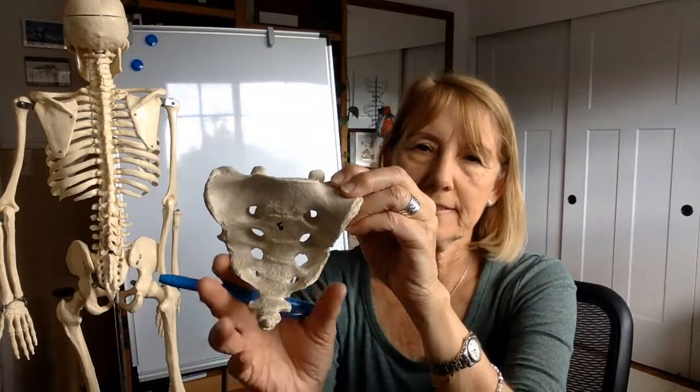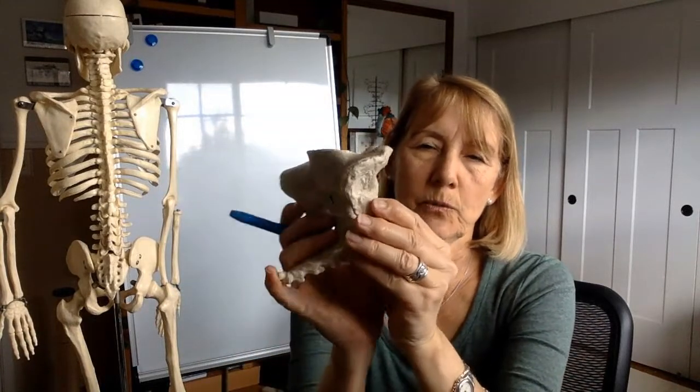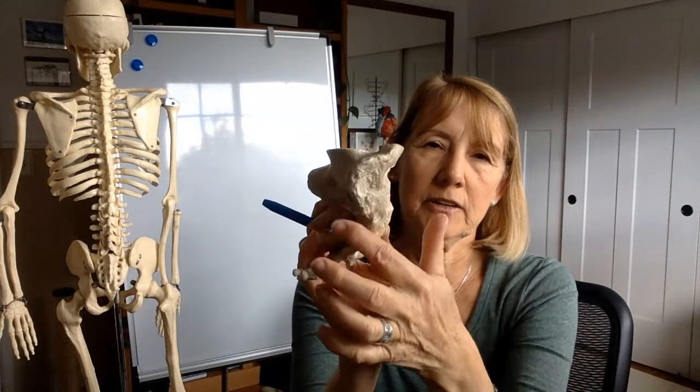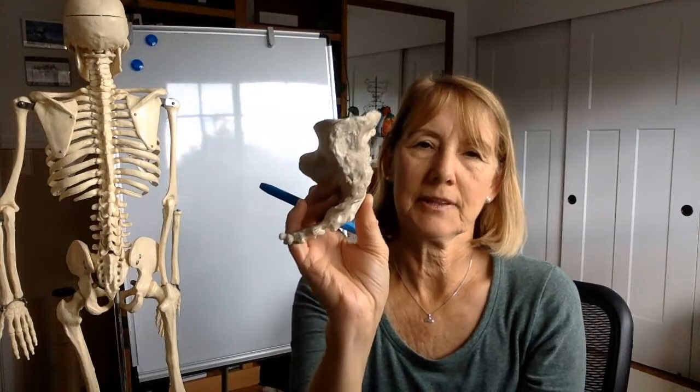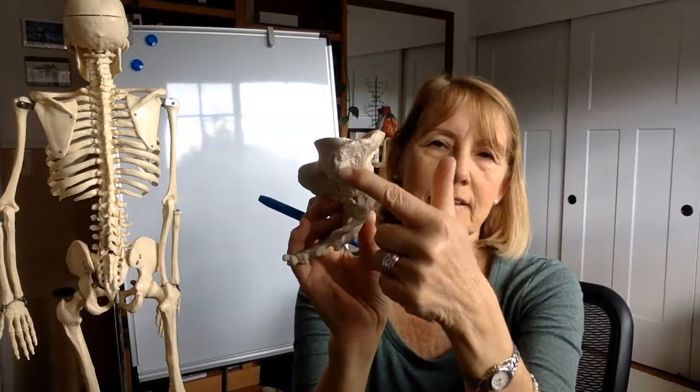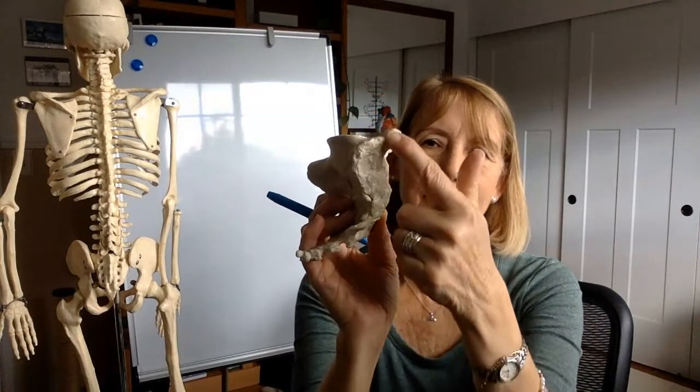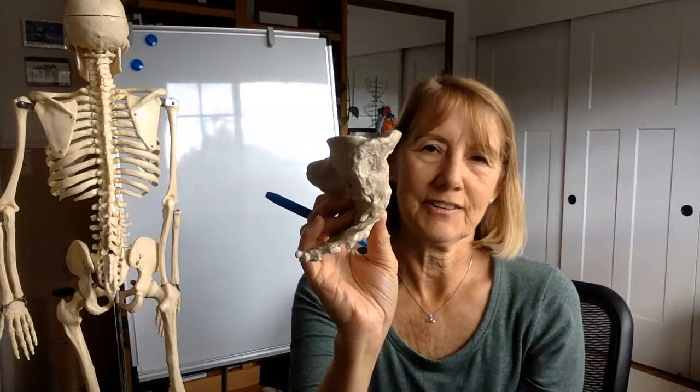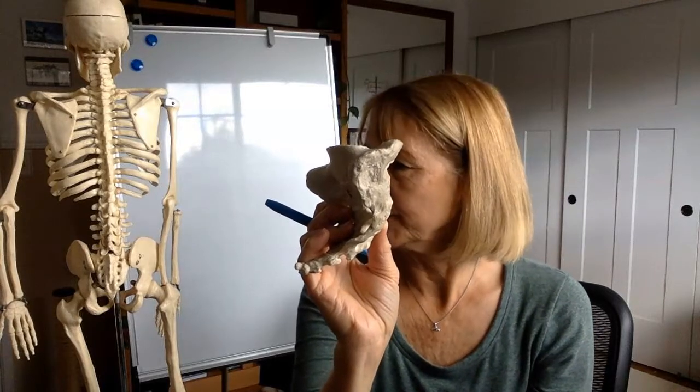Auricular surface. So the auricular surface I'm going to rotate is this sort of ear-like surface. Do you notice if I put it laterally, it kind of looks like an ear. So this ear here is called the auricular surface. And notice on my guy here that it's going to form a joint with the pelvic bone. So it's called the os coccyx. You'll see that later.